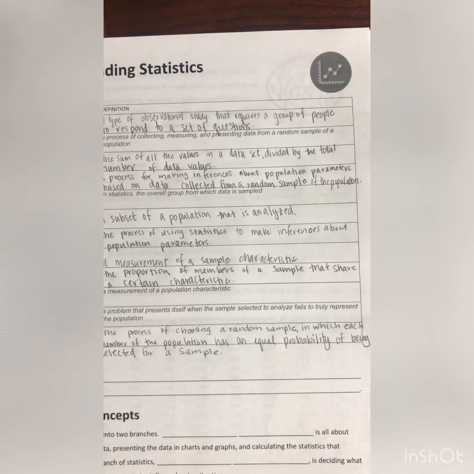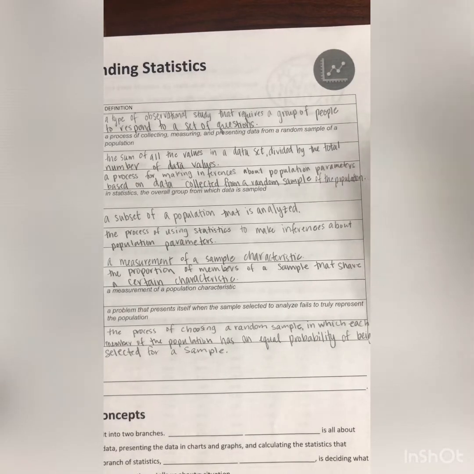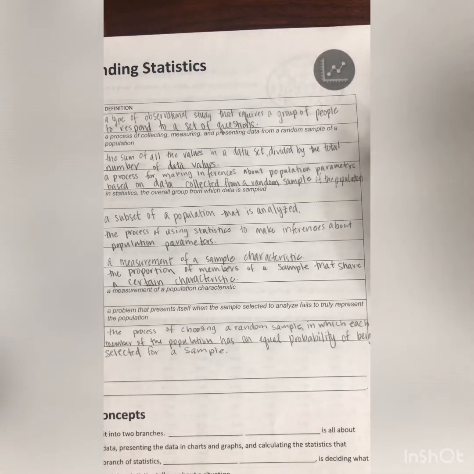Now that's a better representation. That gets more of my class as a whole. So again, those types of things make it more fair. Okay, so now we're going to keep going. Again, some of these words might still be question marks in your head, but as we use them, hopefully they'll clear up a little bit.